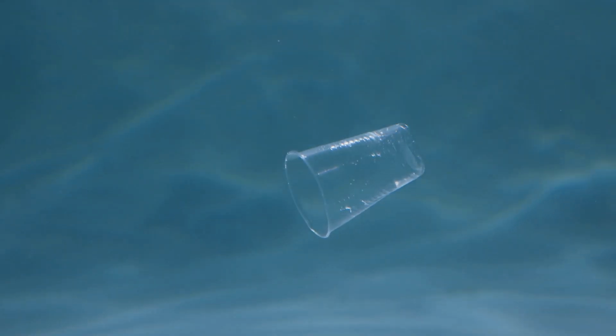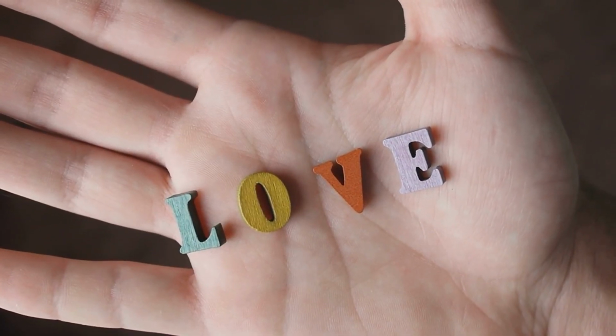If an object sinks, it's more dense than water. If it floats, it's less dense than water. Try making an M with your fingers. M for more dense, and that means it sinks. Now make an L, L for less dense, and that means it floats.